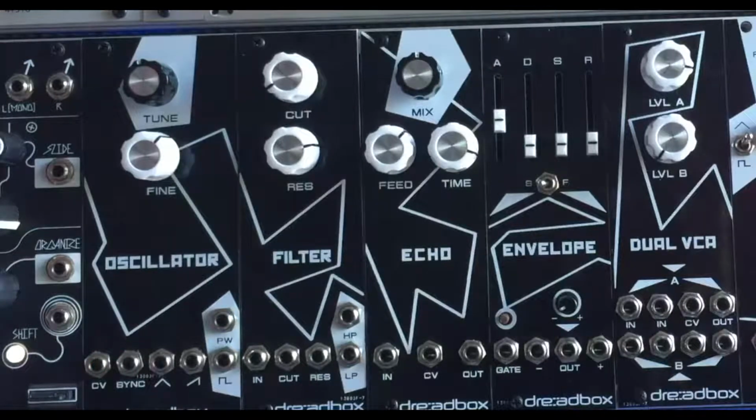The Whiteline filter is the same filter you'd find on the Erebus. The input is to the left, and we get a high-pass filter and a low-pass filter output. We also get CV for the cutoff and resonance.